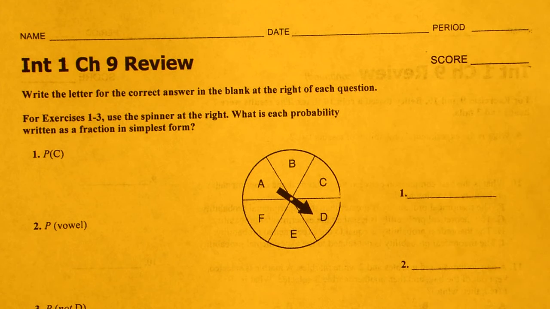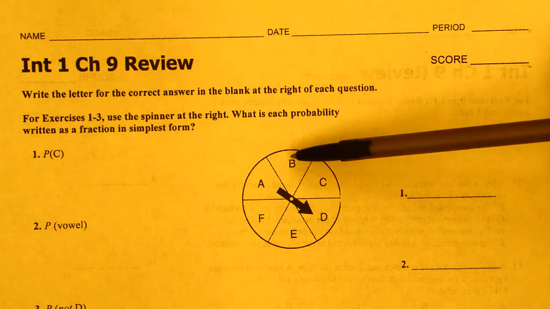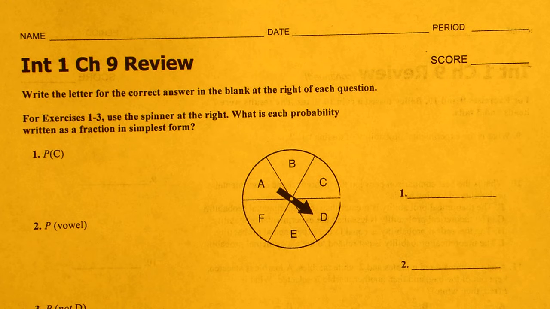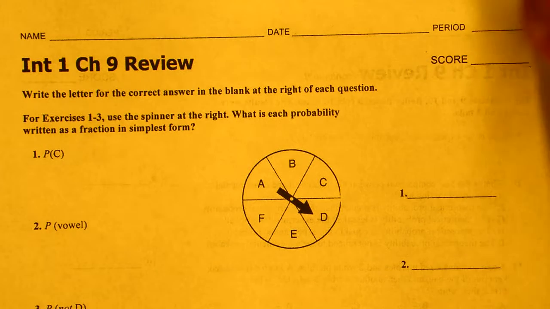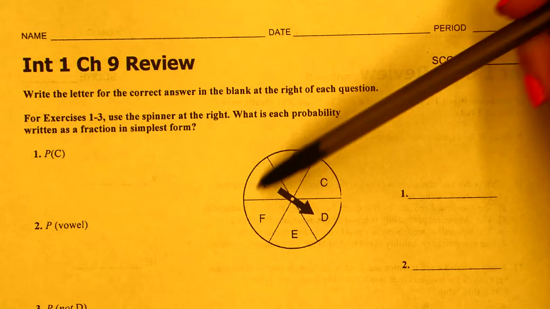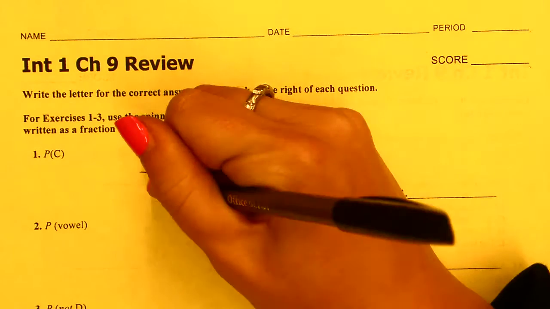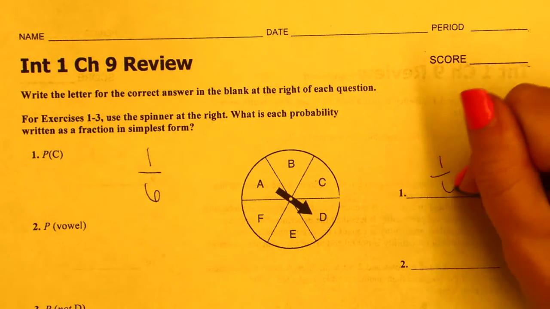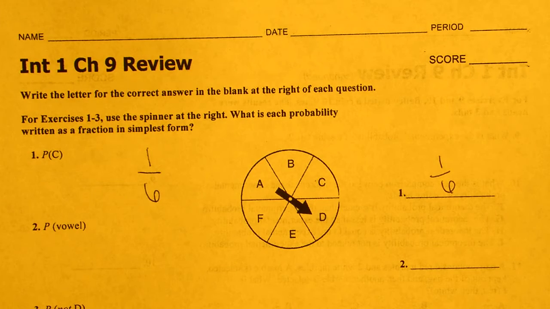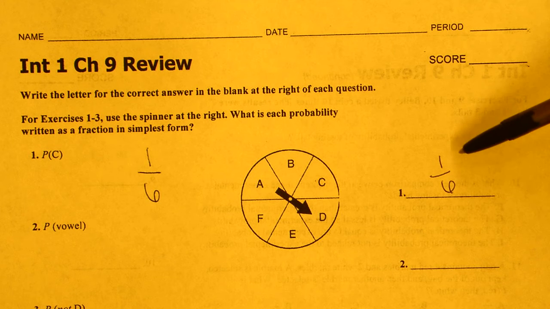So for exercises 1 through 3, it says to use this spinner at the right, and it says, what is the probability written as a fraction in simplest form? So whenever we do probability, it's the number of favorable outcomes divided by the number of total possible outcomes. So the probability of getting C, there's only one C on the spinner, so it's going to be 1 out of, there are 6 sections on the spinner, so it's going to be 1 out of 6. And then that one's already simplified, so we can just move on to number 2.